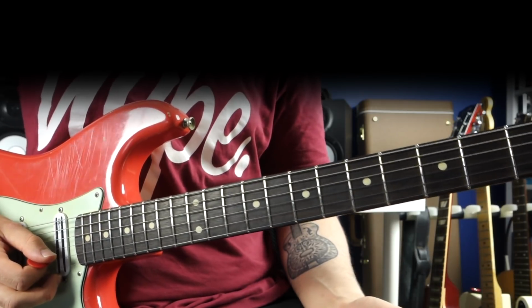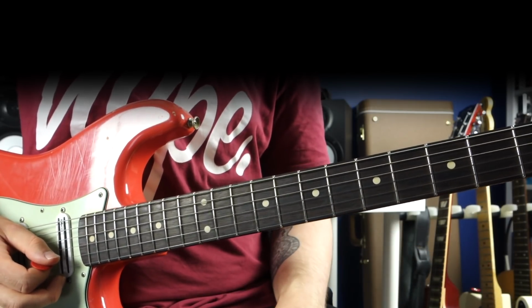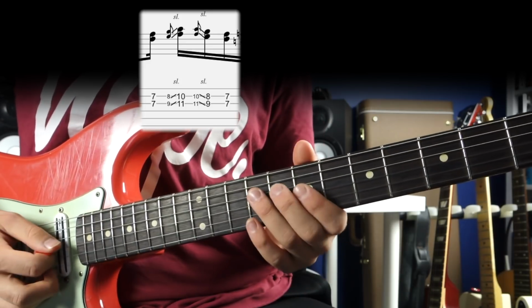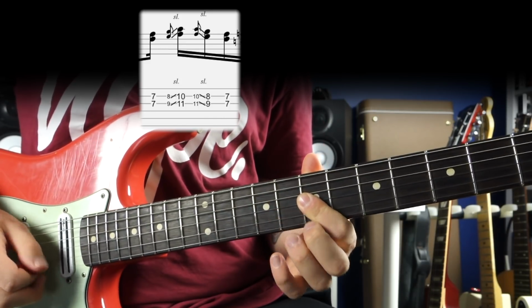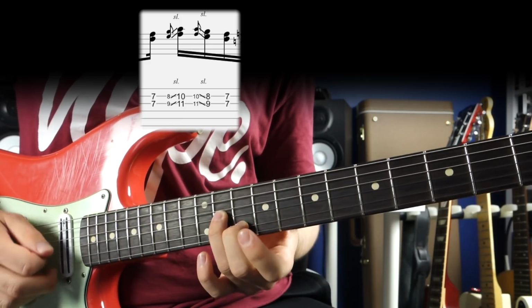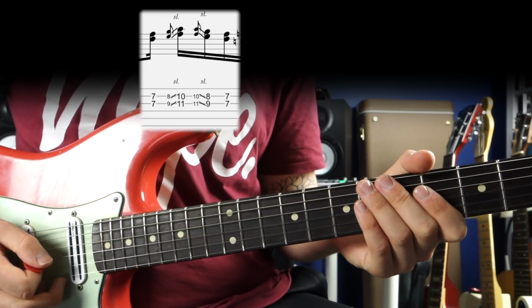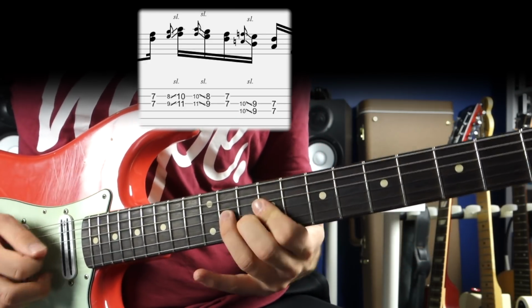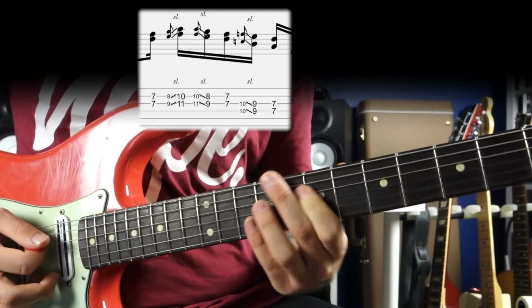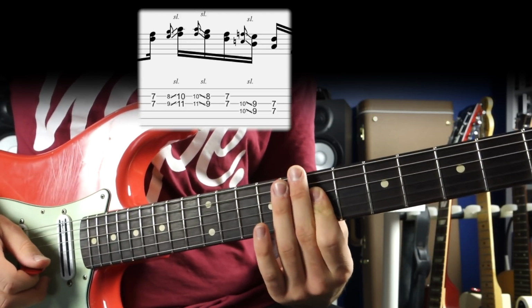Then we have more thirds on the G and B strings, which are kind of similar to the lick that we looked at near the start of the video. And immediately after that, we introduce fourths. Now, fourths are something that, as I mentioned earlier, I went over in the first video that I made about Mateus's playing style, so go and check that out if you're interested in learning more about fourths and how to use them in your improvisational playing.